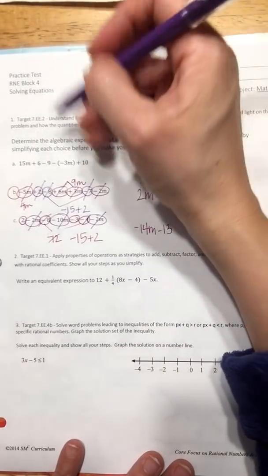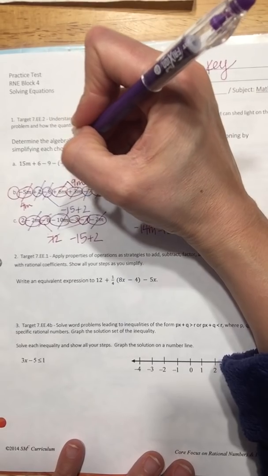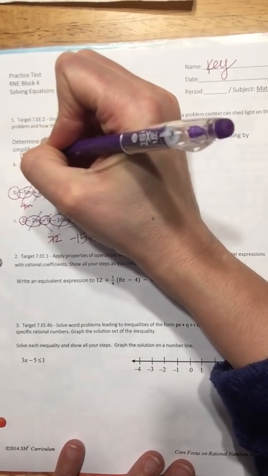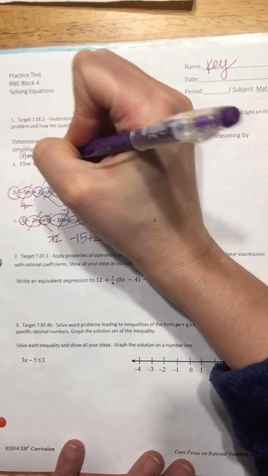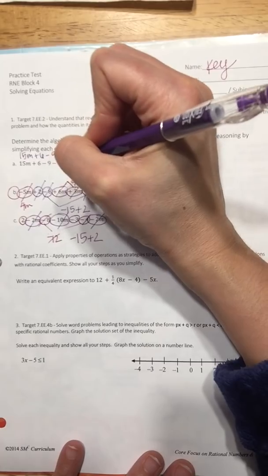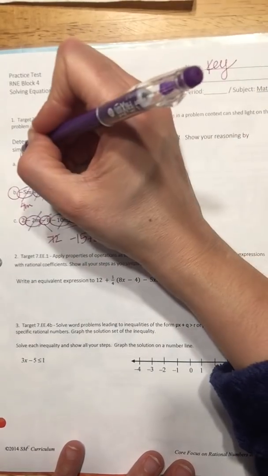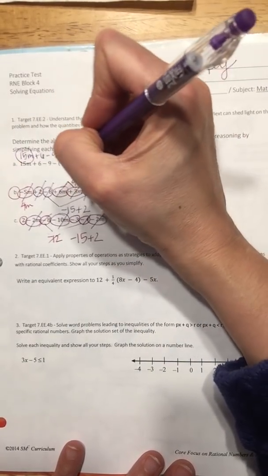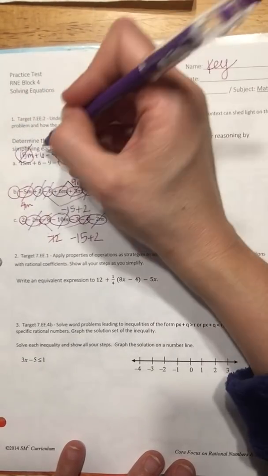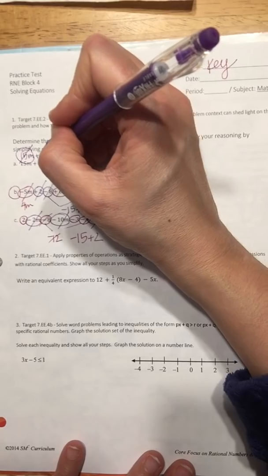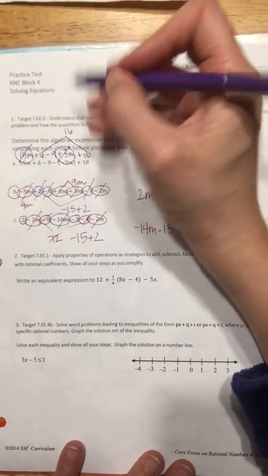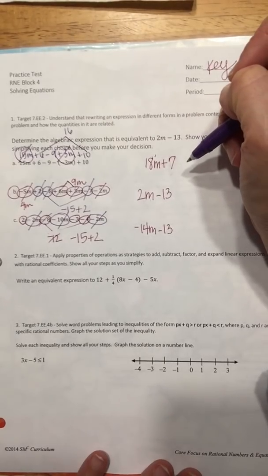Let's take a look at the top. Before I can get started with this one, I see the opposite of a negative, so I'm going to rewrite this: 15m plus 6 minus 9 plus 3m plus 10. Because the opposite of a negative is a positive, I'm going to combine together the m's. 15m and 3m is going to give me 18m. I'm going to combine together the two positive constants, 6 and 10, which is 16. Take away the 9 would get you 7.